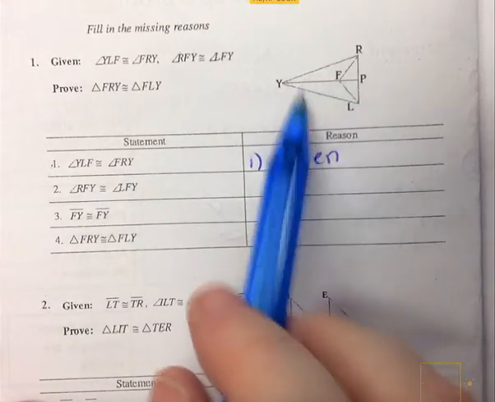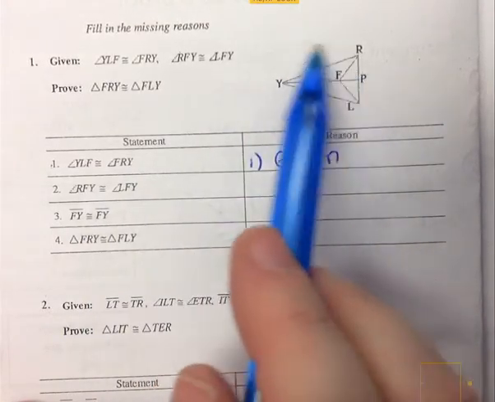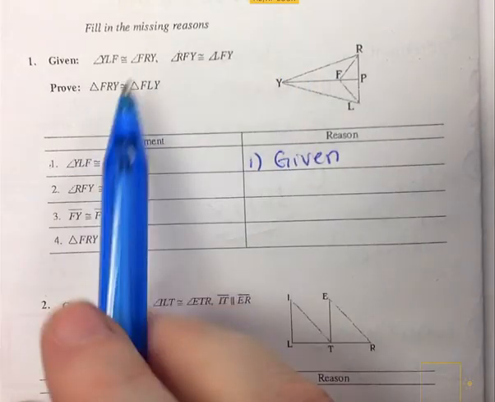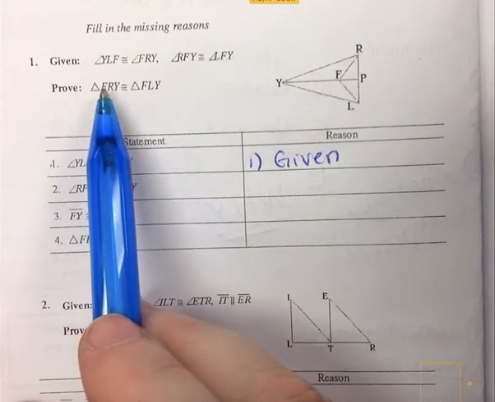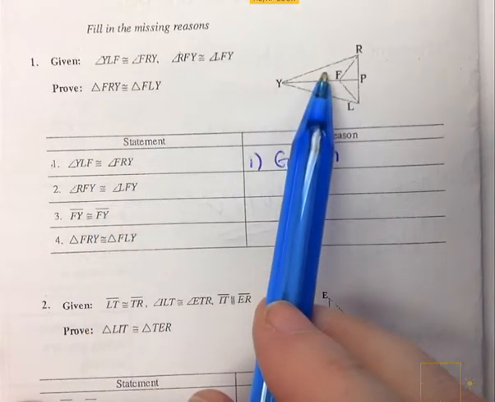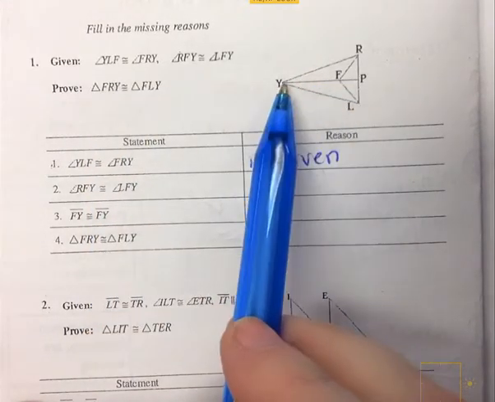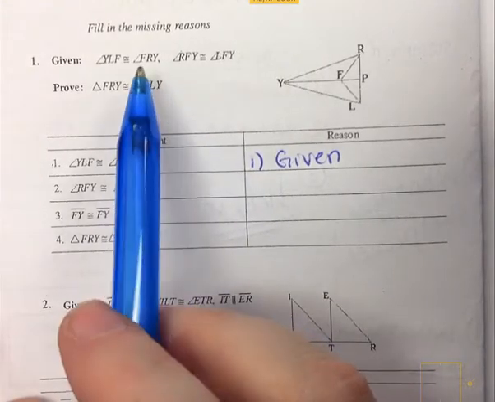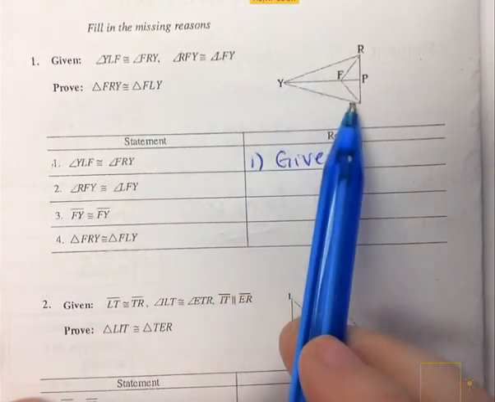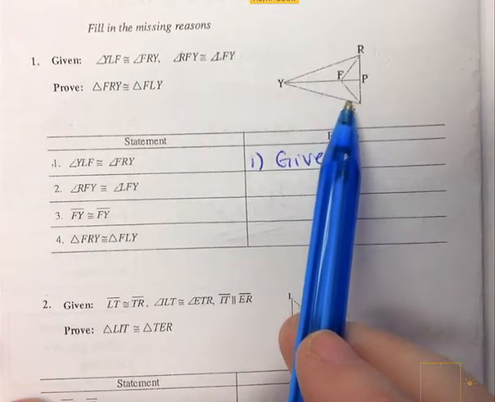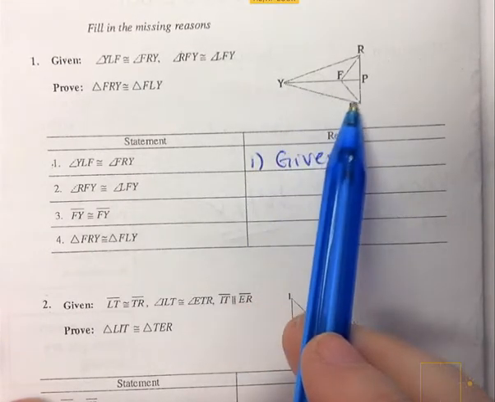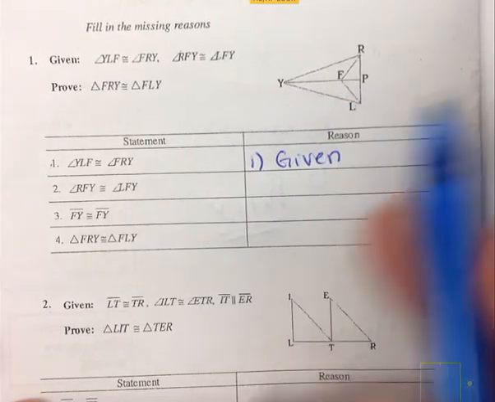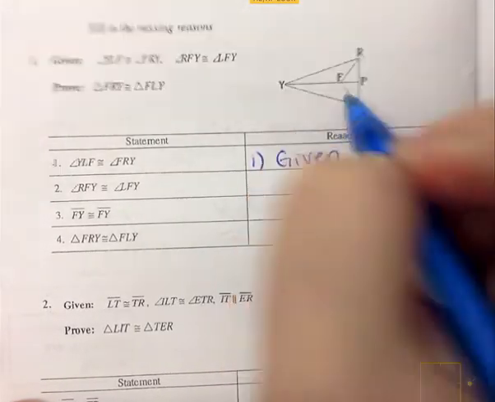So we need to mark that in our picture because there's nothing in our picture, and we need to be able to see why these triangles are congruent, because our proof says prove that triangle FRY is congruent to triangle FLY. So we have to prove triangles congruent. We need three congruency statements. So YLF. L is your vertex, but it's going from YL to F. So it's this angle right here. So I'm going to mark it with an arc.